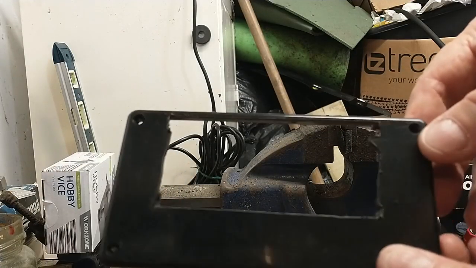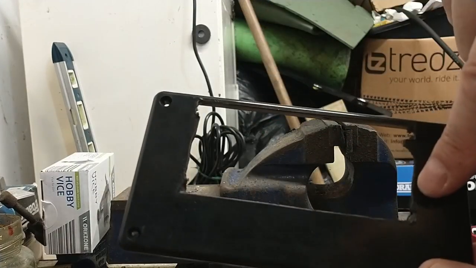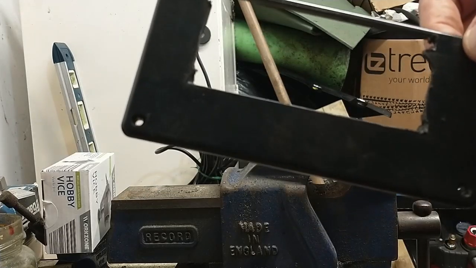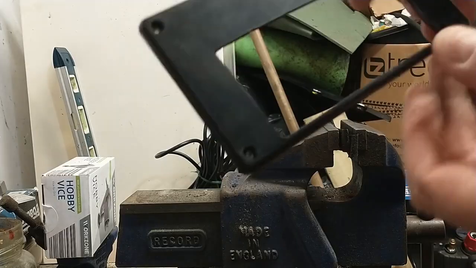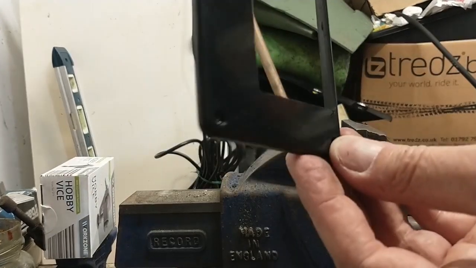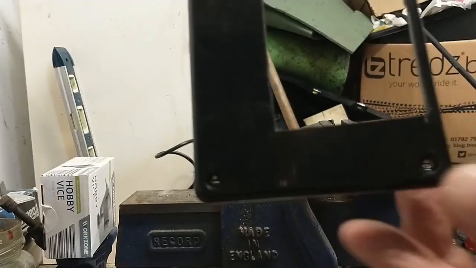So I've got them two edges done. I've just got to do this edge and this edge now. So I've done this edge here, just the bottom one to do now.